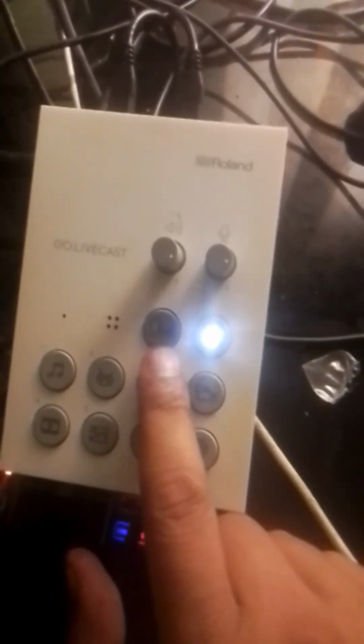So yeah, let's have a look at the interface itself. I won't be focusing much on these buttons because this is regarding the GoLiveCast app. But the reason why I got this is mainly for when I DJ on other platforms. I can directly inject the audio. You could also plug in electric guitars on this side as well. I've got one there, so I can plug an electric guitar into this side too.